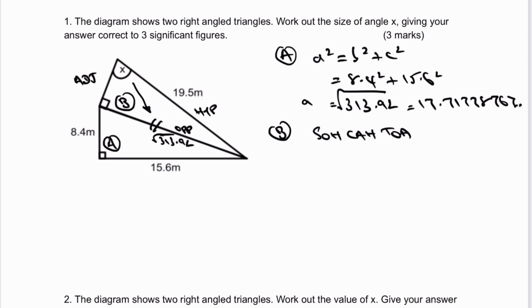And again, if you're not sure about anything, please do let me know and I'll direct you to a playlist on SohCahToa. Okay, so the ratio I'm going to use is going to be the sine ratio, because I know the opposite, I've just worked it out. I know the hypotenuse is 19.5, so therefore I can say the sine of x equals the opposite over the hypotenuse, which is going to equal the root of 313.92 all divided by the hypotenuse of 19.5.